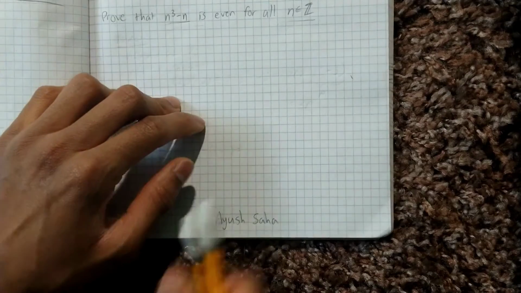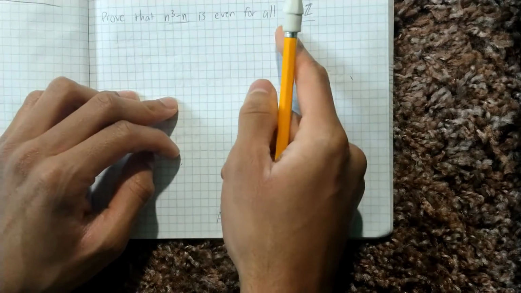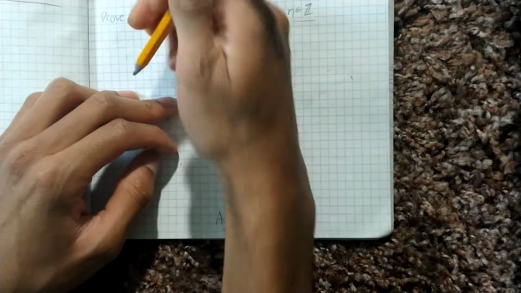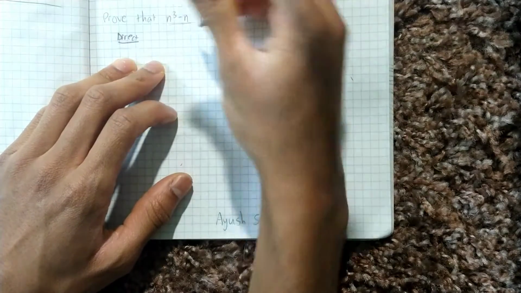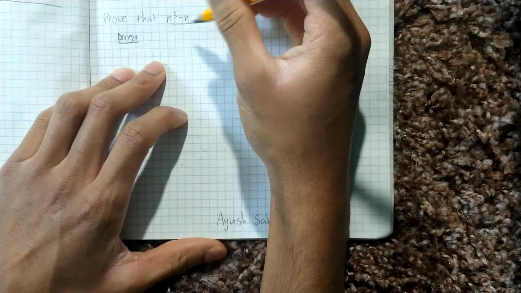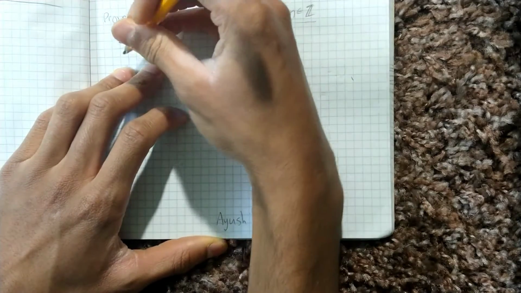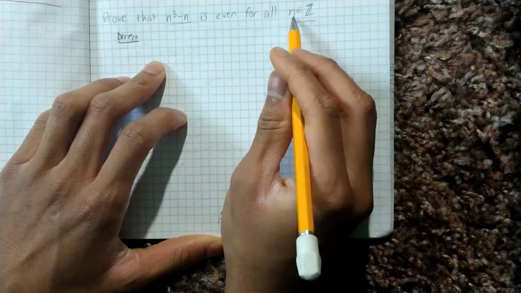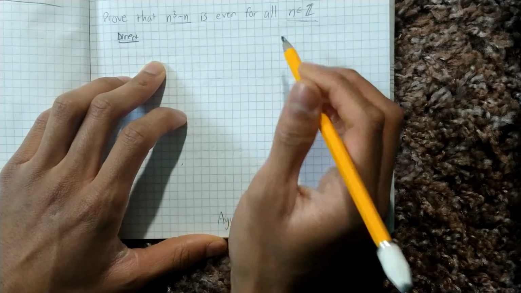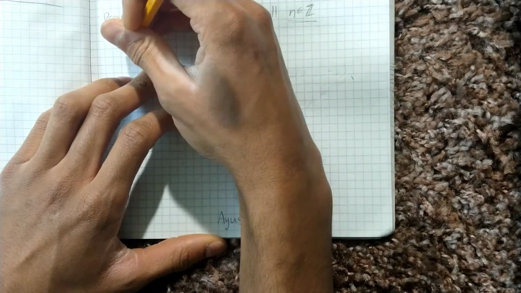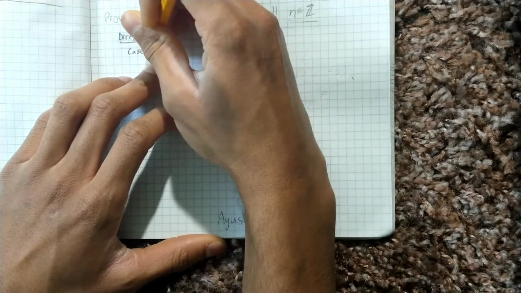Okay, so you want to prove that n cubed minus n is even for all integers n. So we would first start with a direct approach. And so we would actually set up two cases, where n is even and n is odd. So for even numbers, that's case 1.